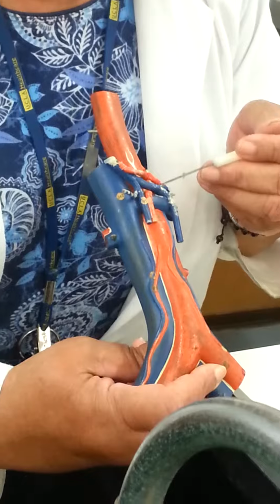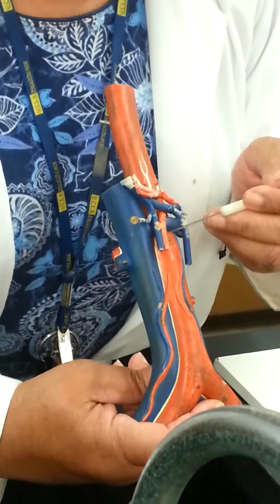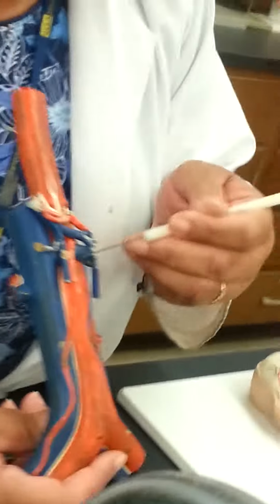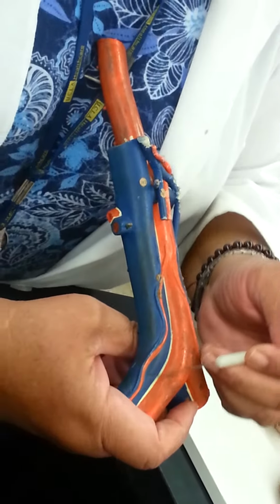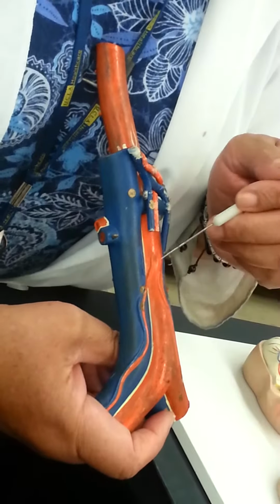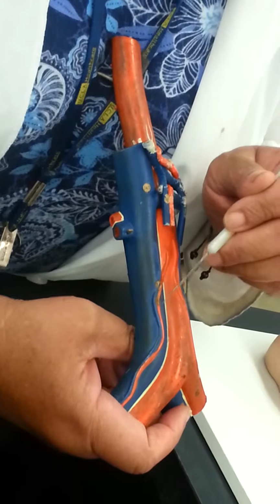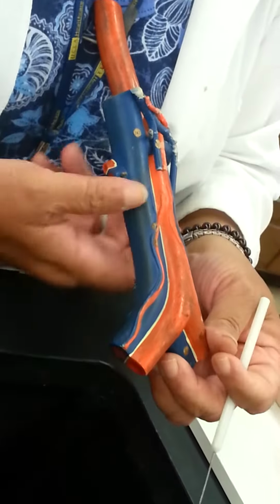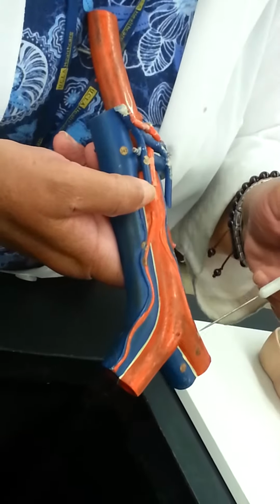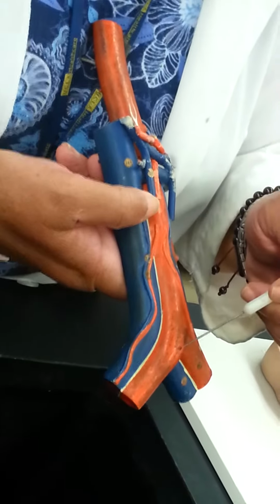And now below that, this one would be the superior mesenteric, going towards the kidneys, the renal artery, and now this one, very slender. Remember I told you it's got to be slender. The gonadal artery. So here's the gonadal artery, and here's the second gonadal artery. Where is it going? To the gonads. And right here, common iliac. Very good. Excellent.